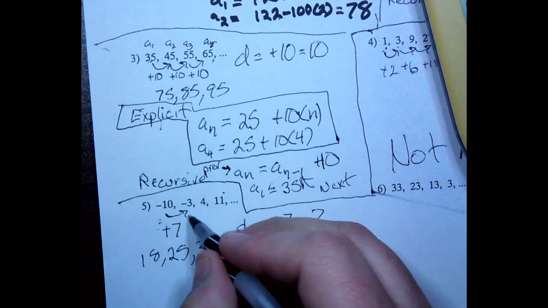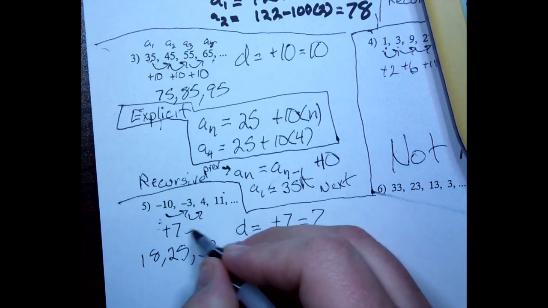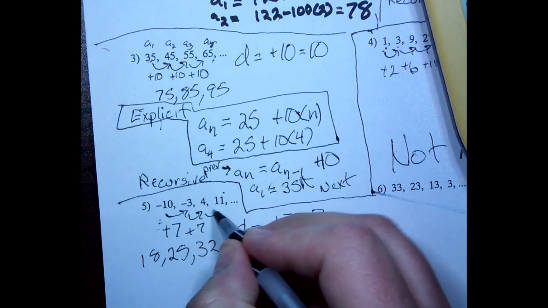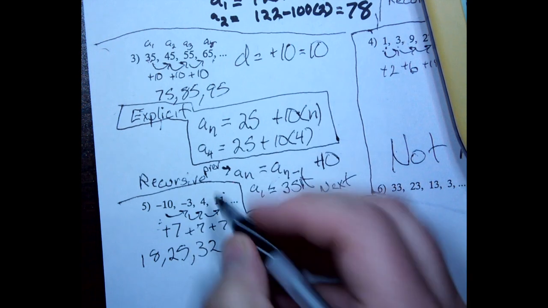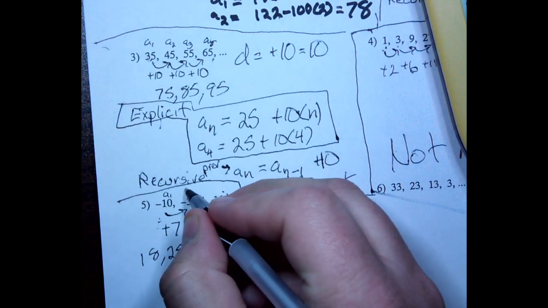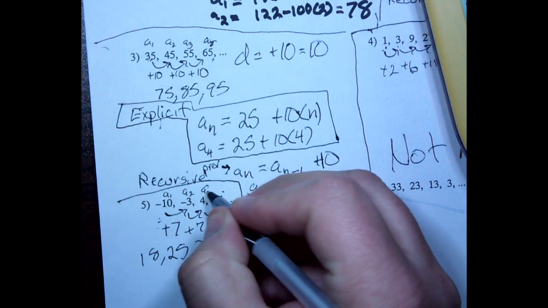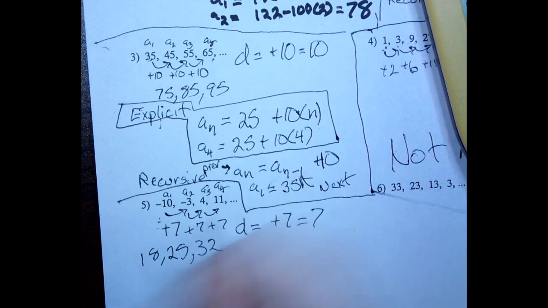In other words, to get from this term to this term, I'm going to add 7. To get from this term to this term, I'm going to add 7. This is a sub 1, a sub 2, a sub 3, a sub 4. And we call that subscript notation. Okay? All right, we're almost done.